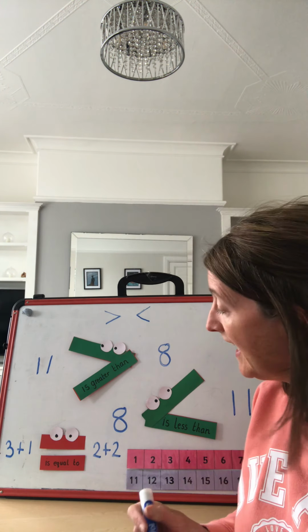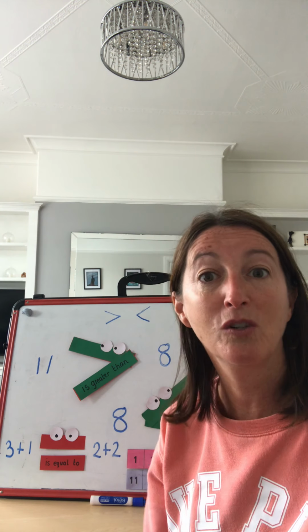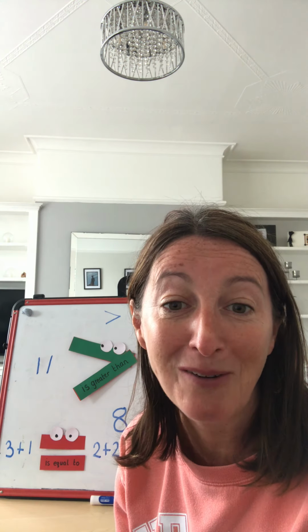It's exactly the same. So 3 and 1 more makes 4, and 2 and 2 also makes 4, so it's equal to.